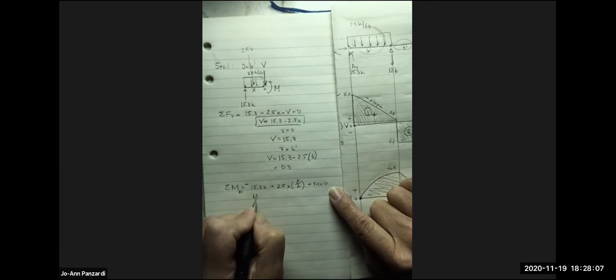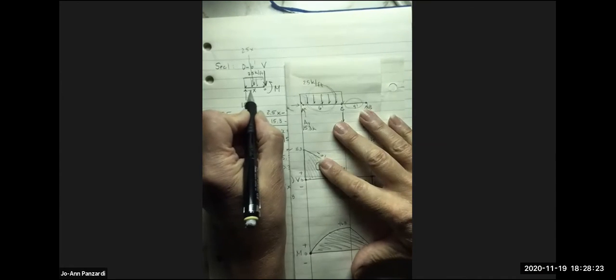Wait, I'm a little bit confused on why it's 15.3 times x. If we're doing the moment from the point where V is, wouldn't it always just be 6? No, because this is x. I could be cutting it here, here, here, anywhere. X represents the distance that I'm going from A. It's only when I substitute 6 for x that I can find the shear at this point.